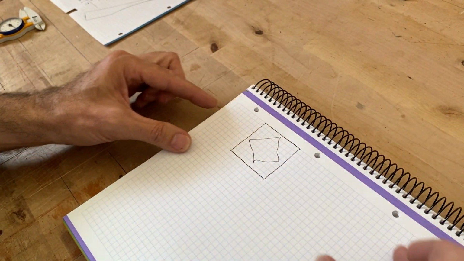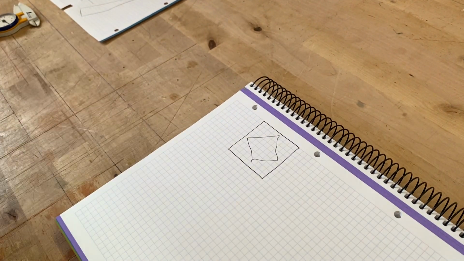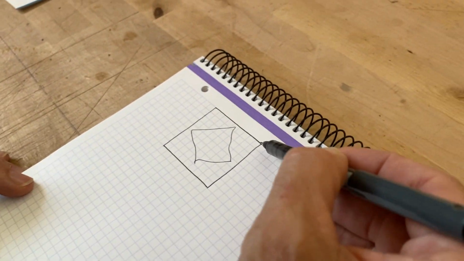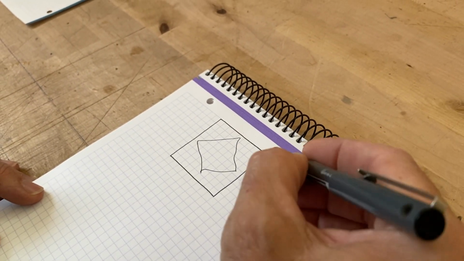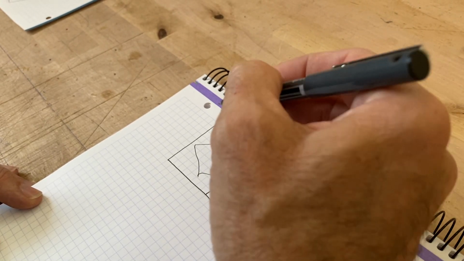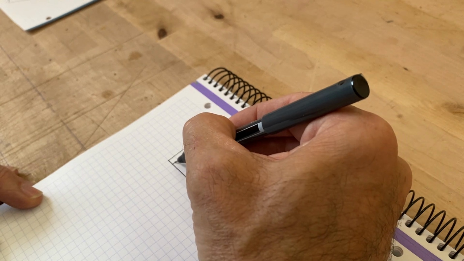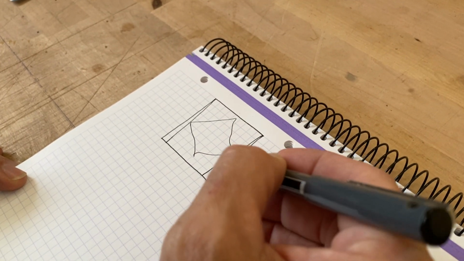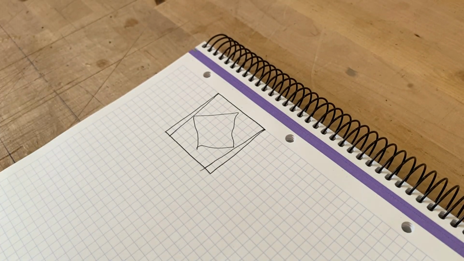For this to have an arch following the right arch, what we need to do is have a bit of a taper in this side, like that, and then a little bit of a taper in the other side, like this. And these ones, they're actually going to meet.